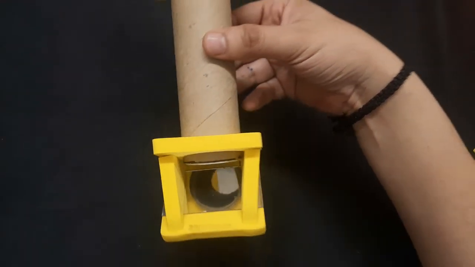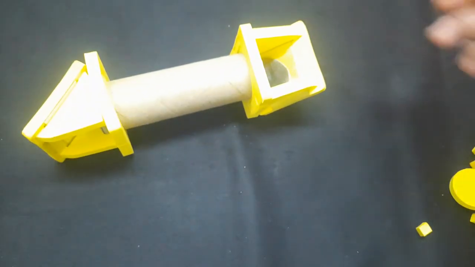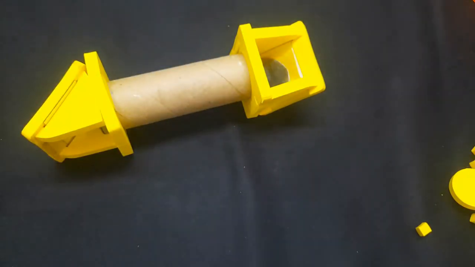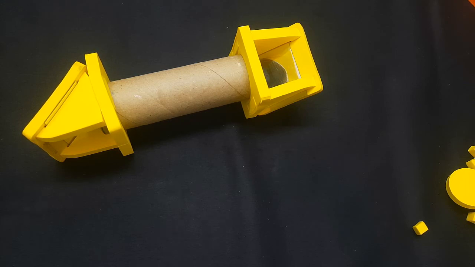That is only because of two mirrors at an angle of 45 degrees, and the science behind this activity is reflection. Because of reflection and because of the mirrors, you are seeing the things around you. And the application of this periscope is in submarines. Yes, in submarines we use periscopes.